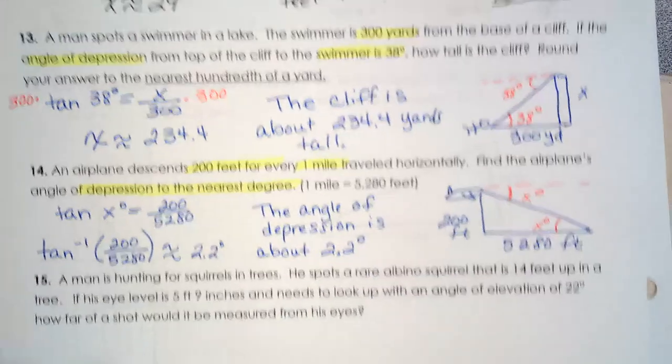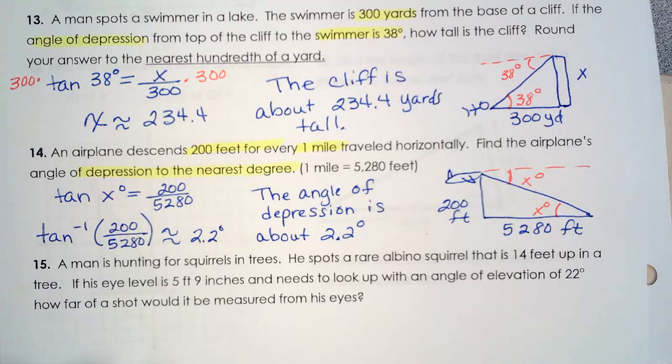And for the last word problem, a man is hunting squirrels in trees. He spots a rare albino squirrel that is 15 feet up in the tree.